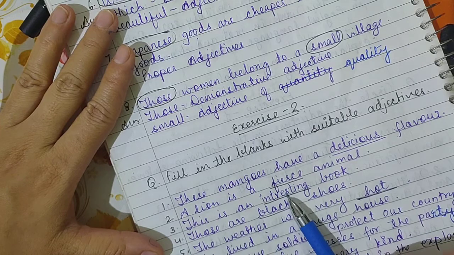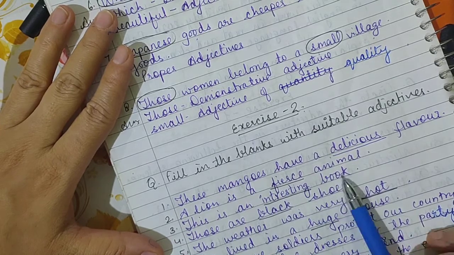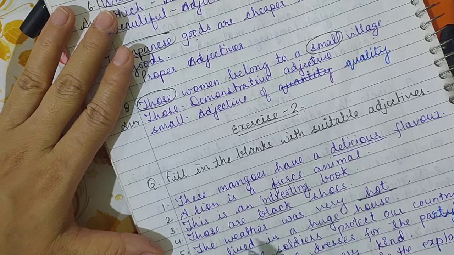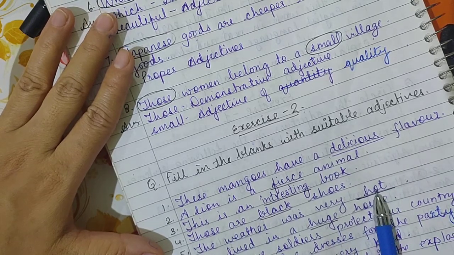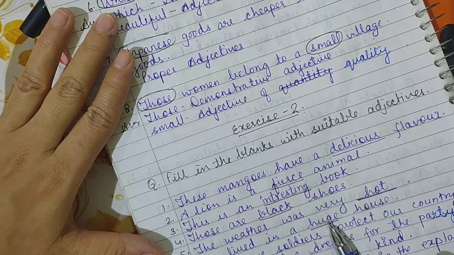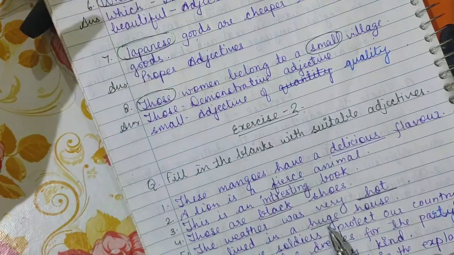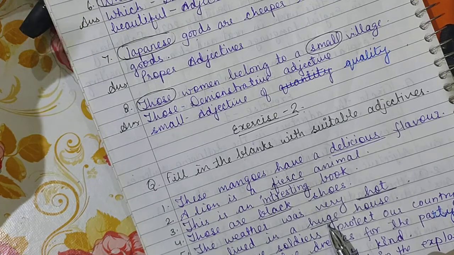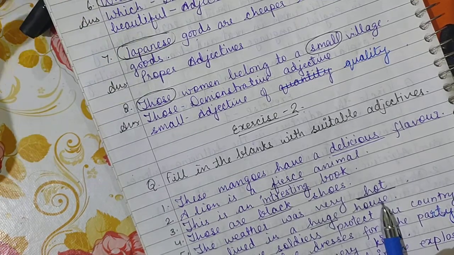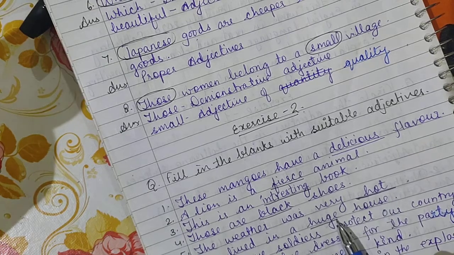This is an interesting book. The weather was very hot. What kind of weather was it? It was very hot. She lived in a dash house. Here I have written huge. You can write small, big, pretty, beautiful, whatever you want to write about this house. Whatever word you like to describe this house, you can write that word.